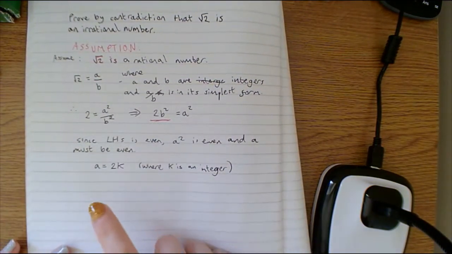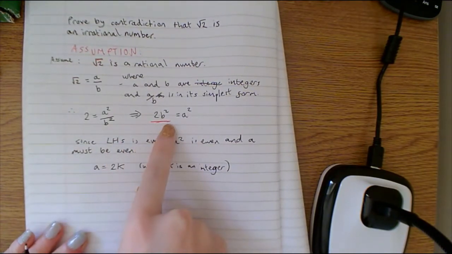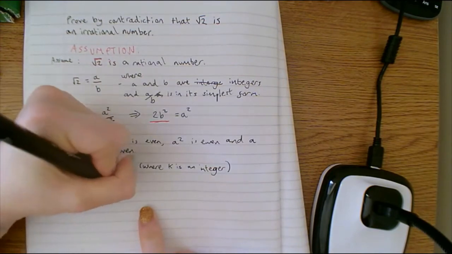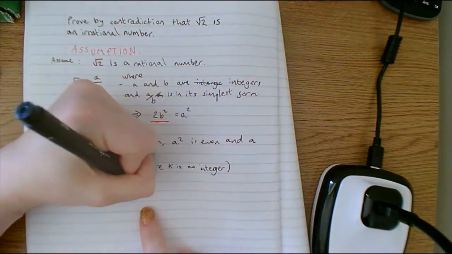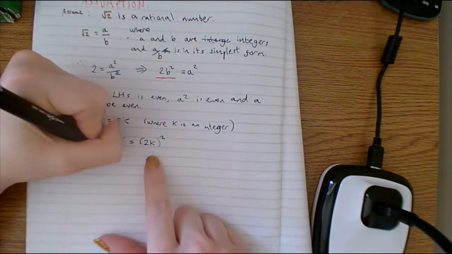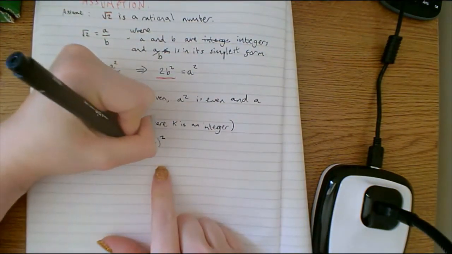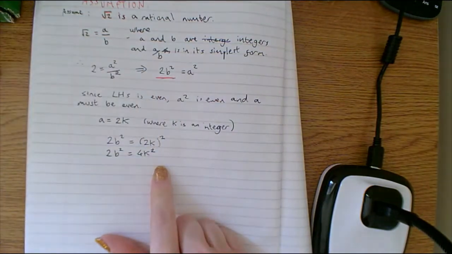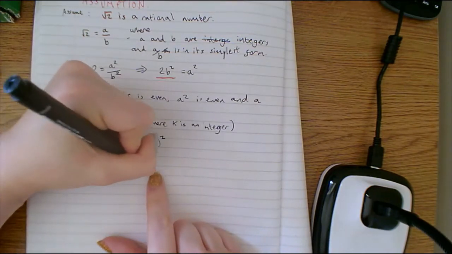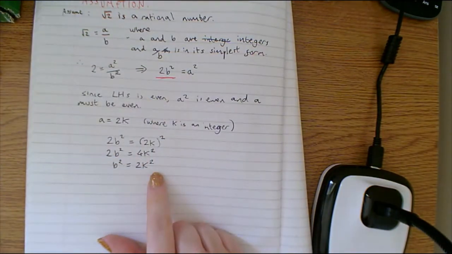So if I rewrite this line of working, 2b squared equals, instead of writing a, I can write 2k squared, which therefore gives that 2b squared equals 4k squared. Simplifying that down, we get b squared equals 2k squared.